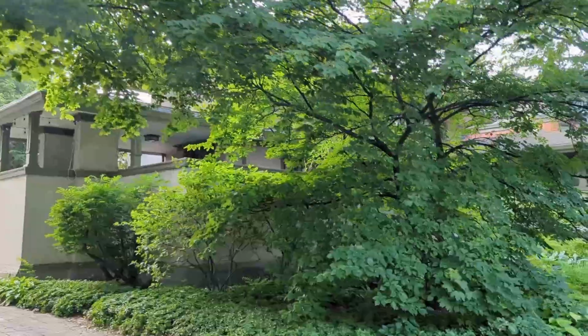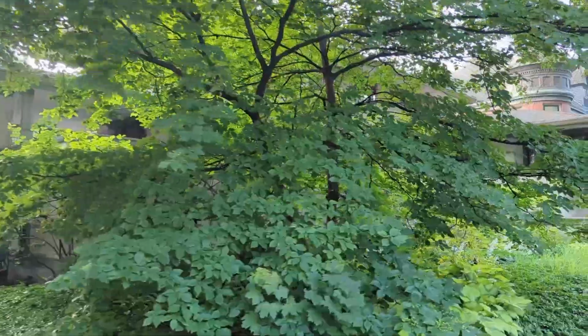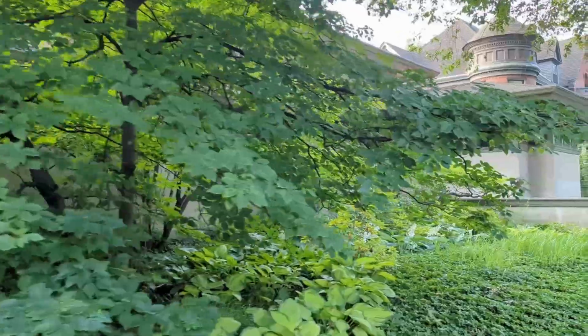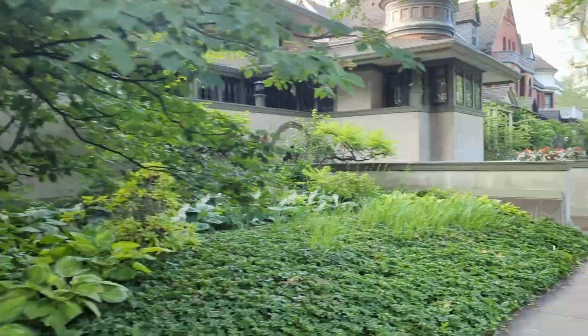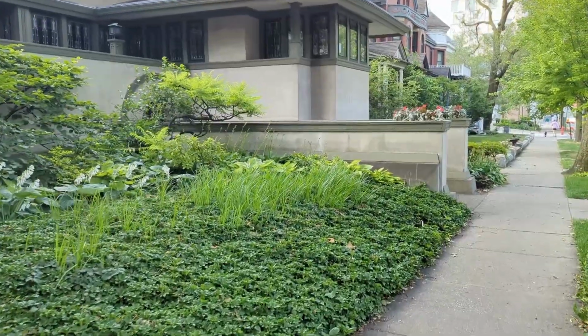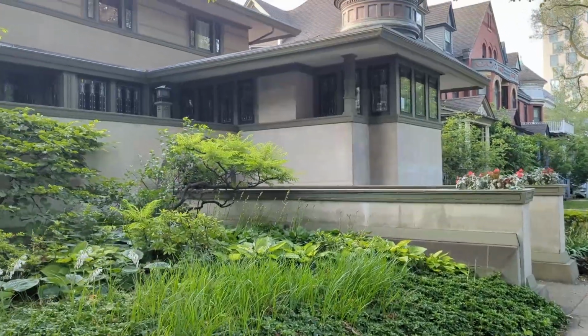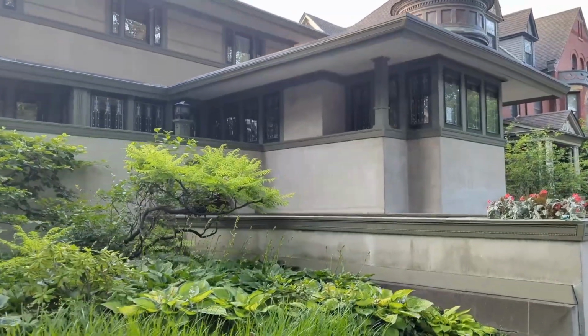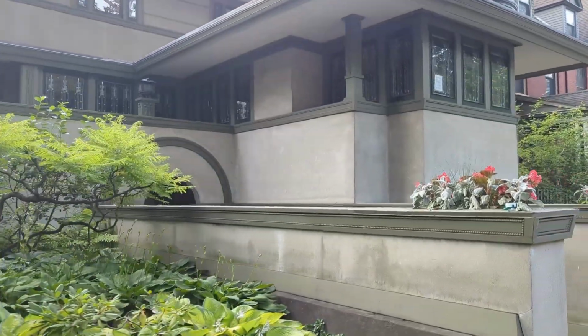Continuing down Forest Avenue, we start to come into view of the Frank W. Thomas house, which was designed by Wright in 1901. This is one of the very first prairie homes and was listed on the National Register of Historic Places in 1972.